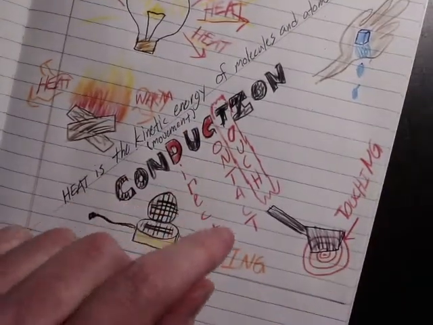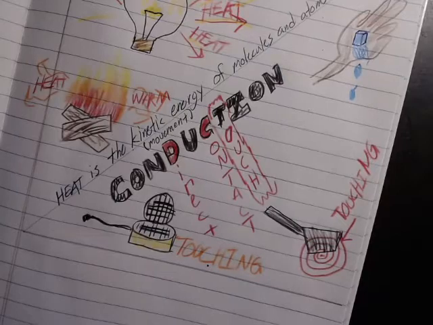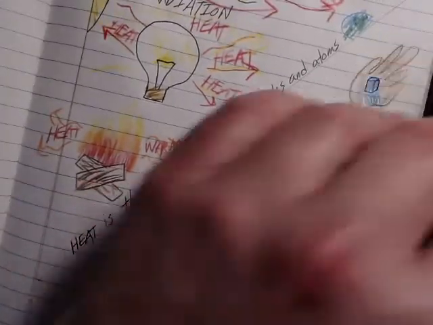So radiation, conduction, and that leaves us one thing. That one thing is convection. Convection is movement. Convection is mixing.